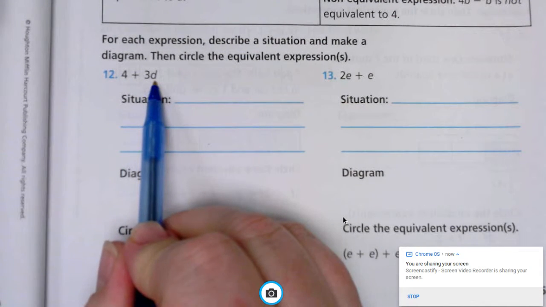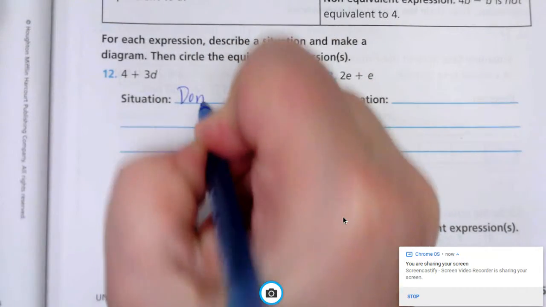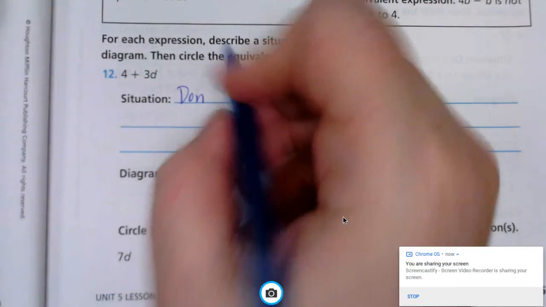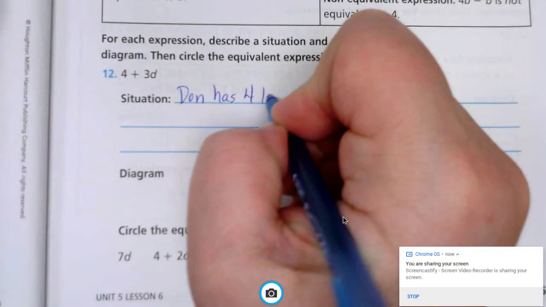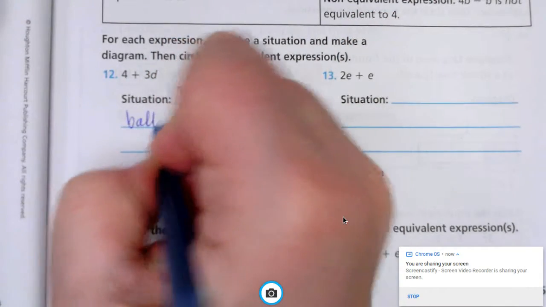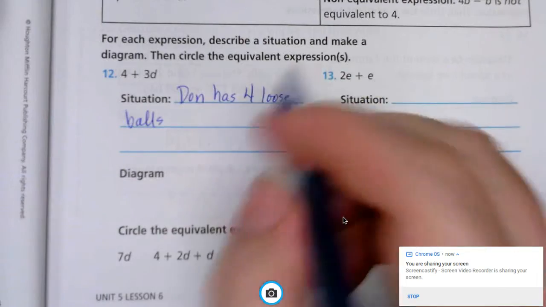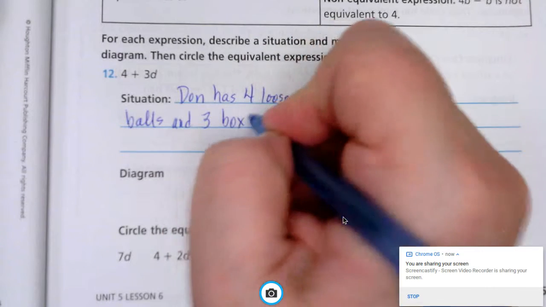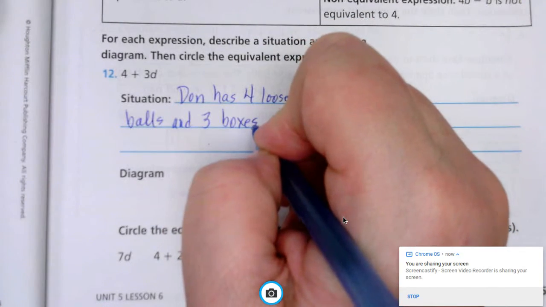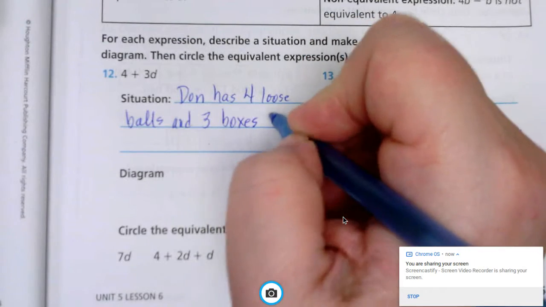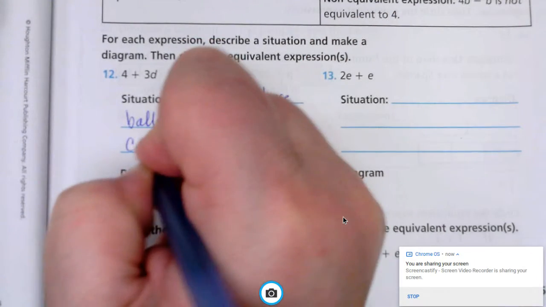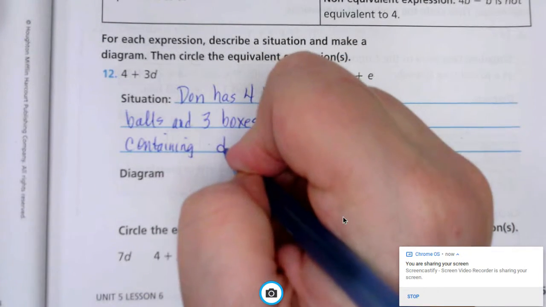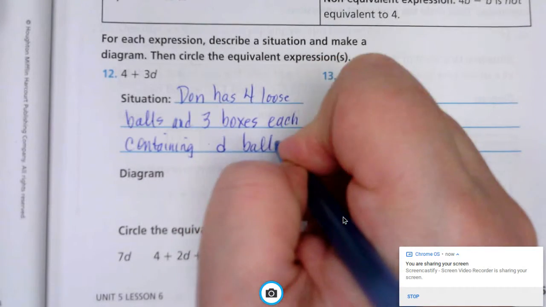Here could be a situation: Don has 4 loose baseballs, I'll just say balls to keep my answer short, and 3 boxes, each containing D baseballs, like an unknown value of balls.